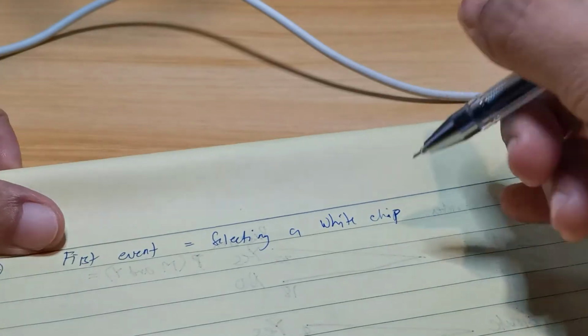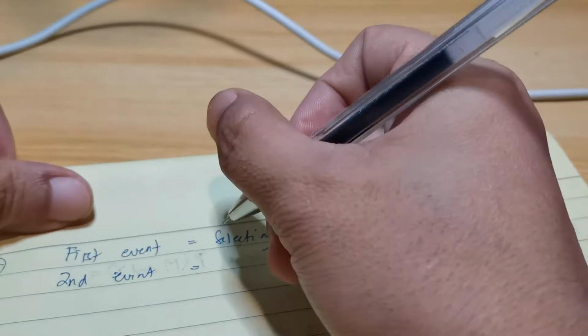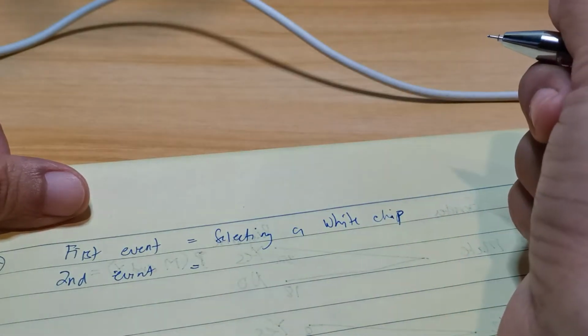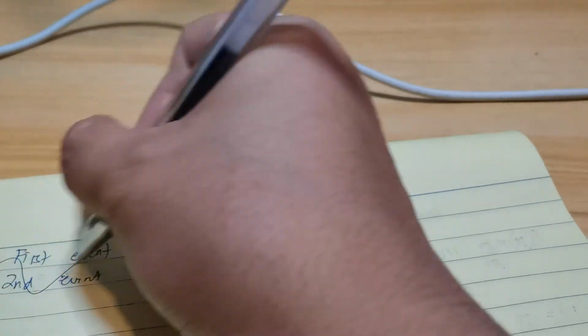O, diba ang galing ko? Kahit gumagamit na ako ng ballpen, parang gumagamit pa rin ako ng mouse. Okay, and then we have our second event. Okay, selecting, parang mali. Black pala ito. Ay nako, nalito na ako.